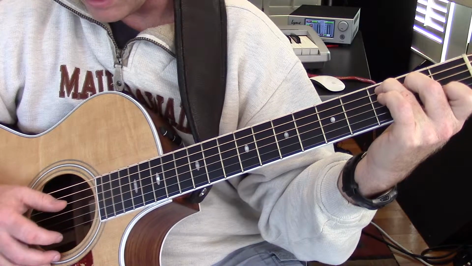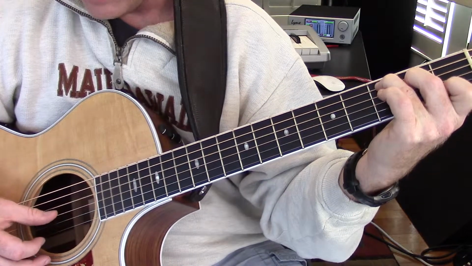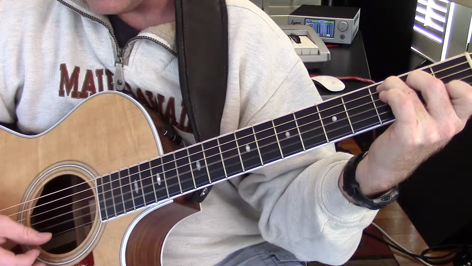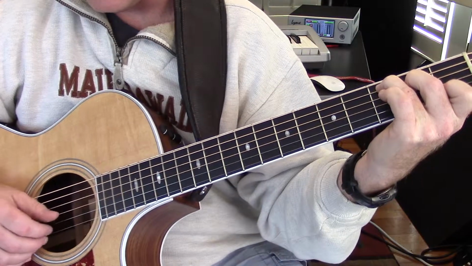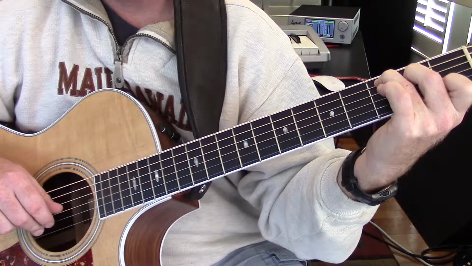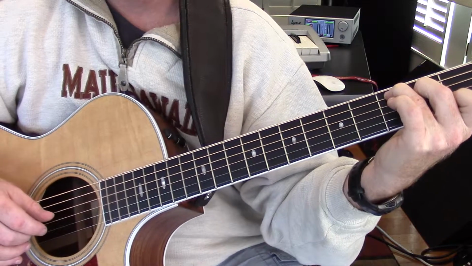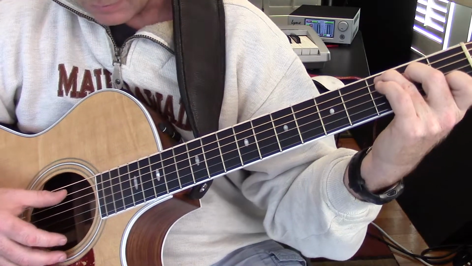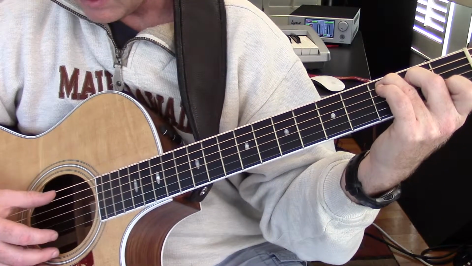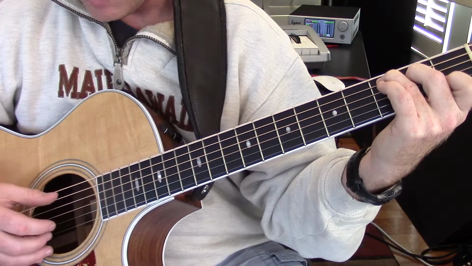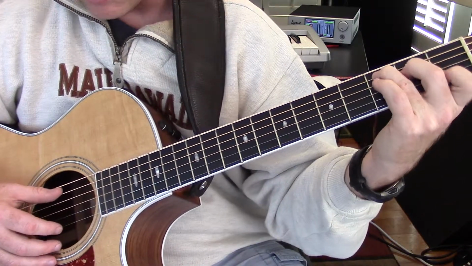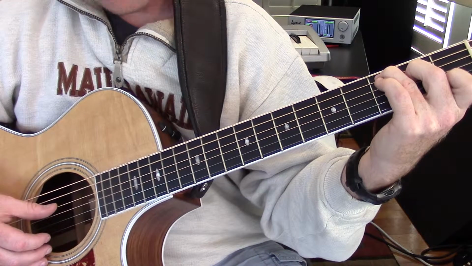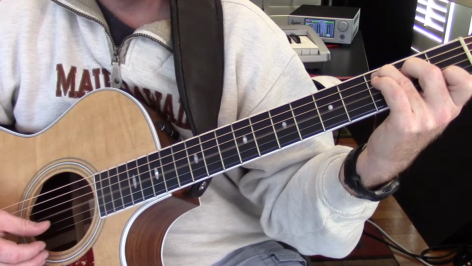It's the next string up, string 4. And there it is again at the top. It happens twice in this chord. So we found the 3. You can find the 1s and 5s too. 1, 2, 3, 4, 5.